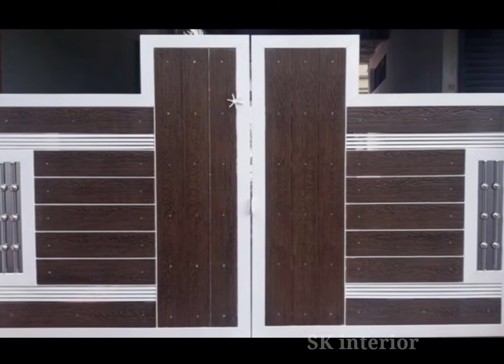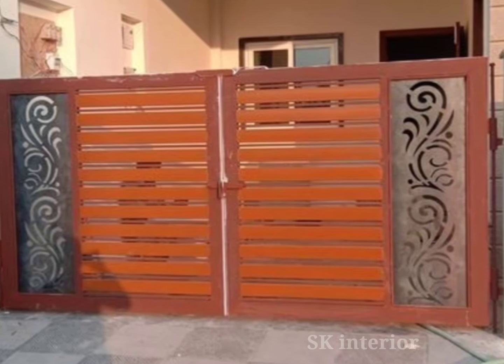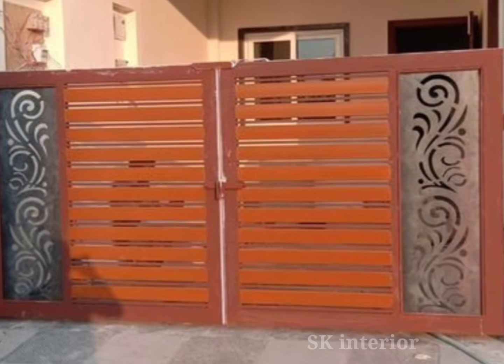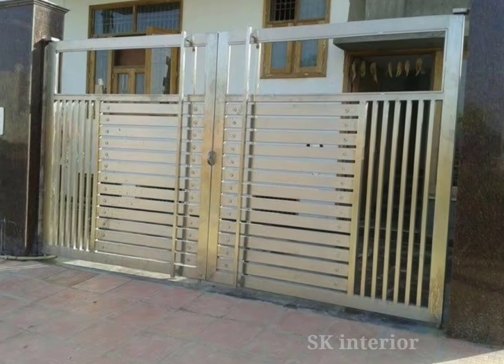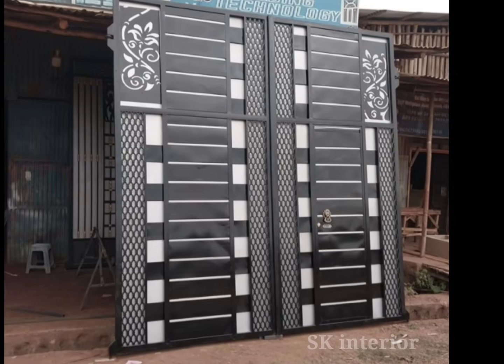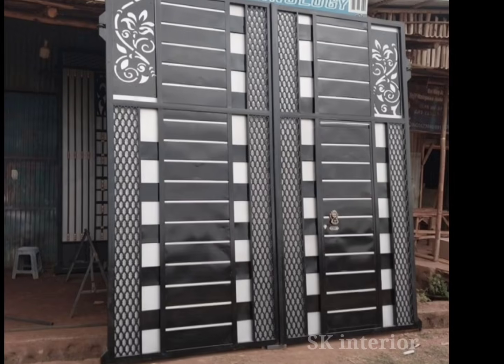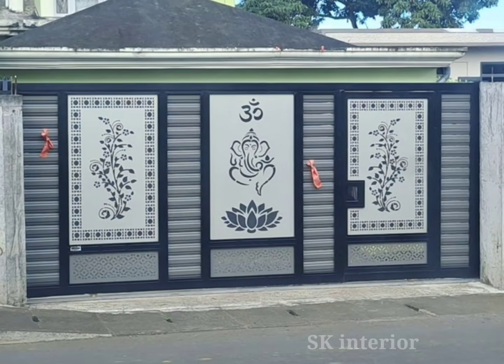And seventh one is cast iron gates. The price range starts from 600 to 1200 per square foot. The features are ornamental designs, heavy duty, and an antique style look. Its popular uses are heritage properties and luxury homes. And another one is automatic gates.